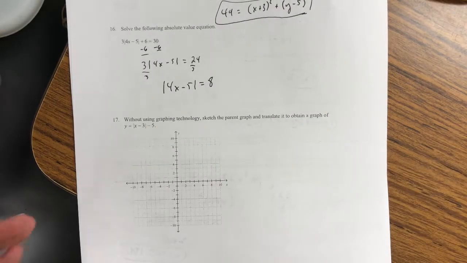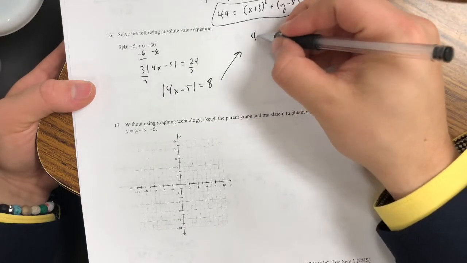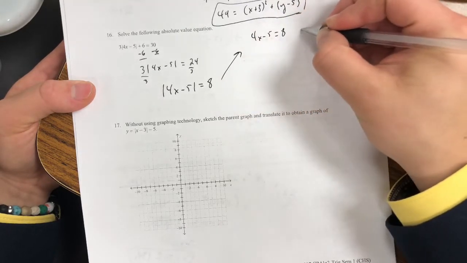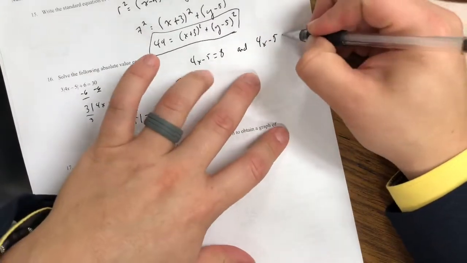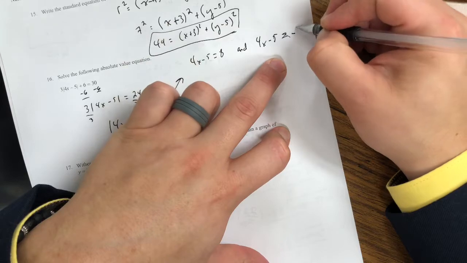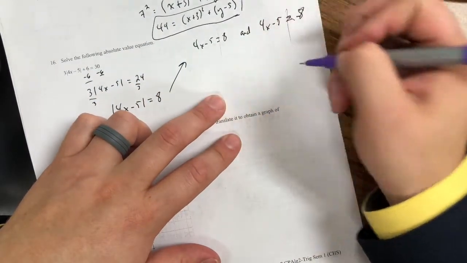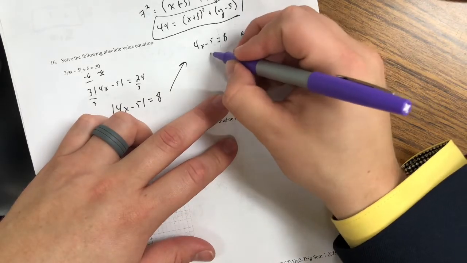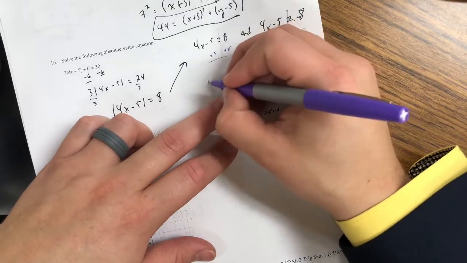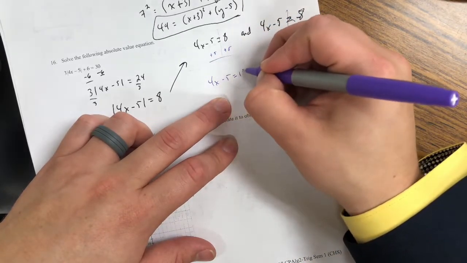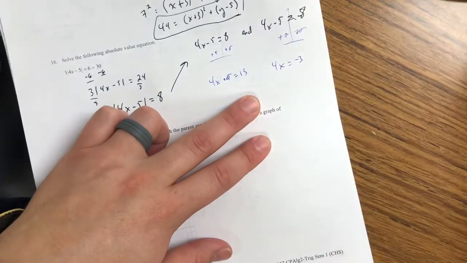All right, so now that we have the absolute value part isolated, we're going to rewrite this into two equations. So it's going to be 4x minus 5 equals 8, and 4x minus 5 equals negative 8. This pen gets me a little messy. So now you're going to solve this for both values of x. So add 5 on both sides. You're going to get 4x equals 13, and 4x equals negative 3.